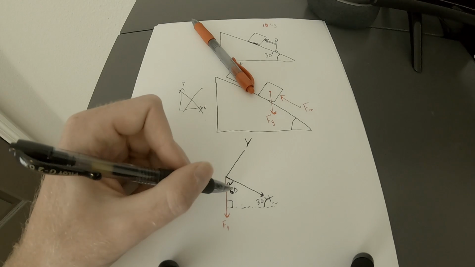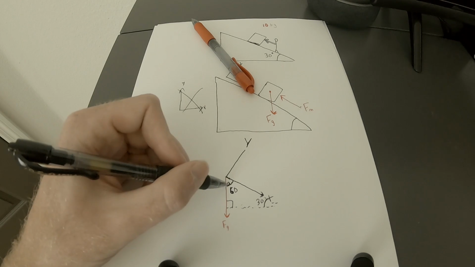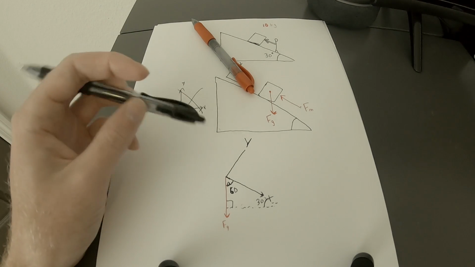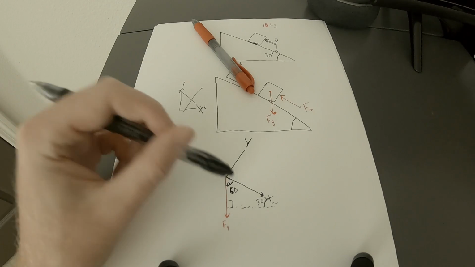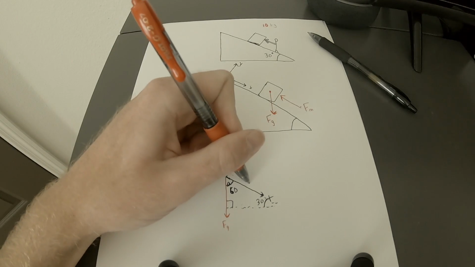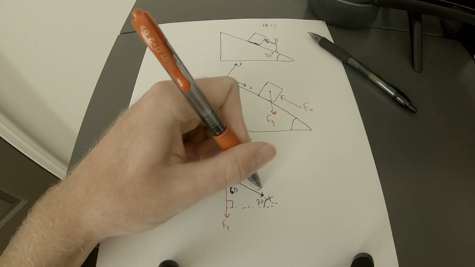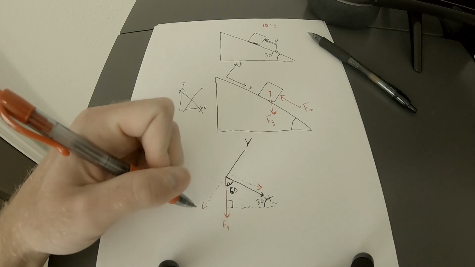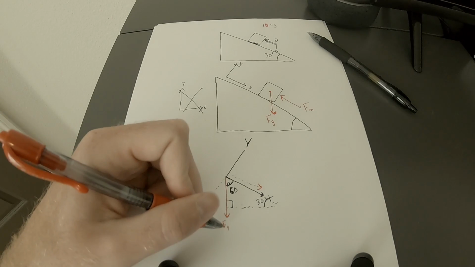And now that you know this angle, you can use your trig functions, your sine, cosine, tangents, to find the x component and the y component of the force of gravity.